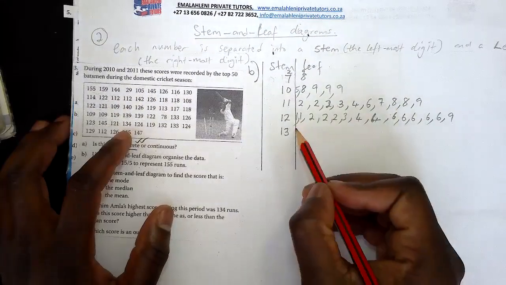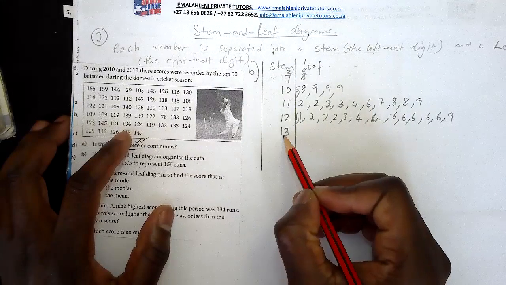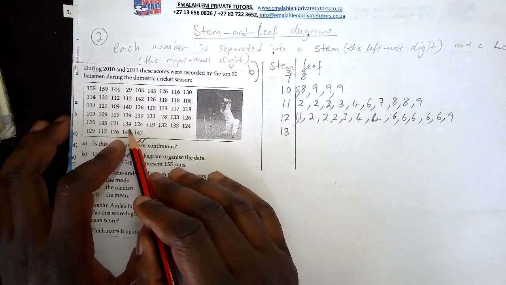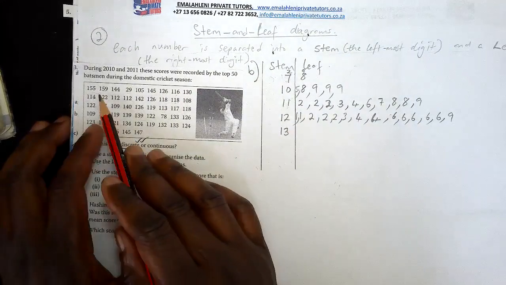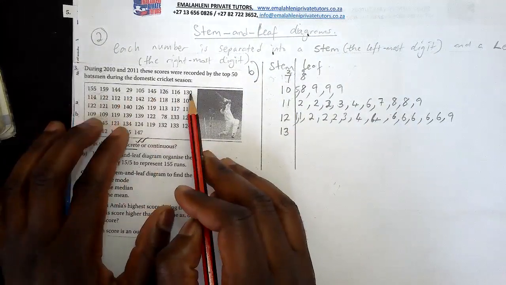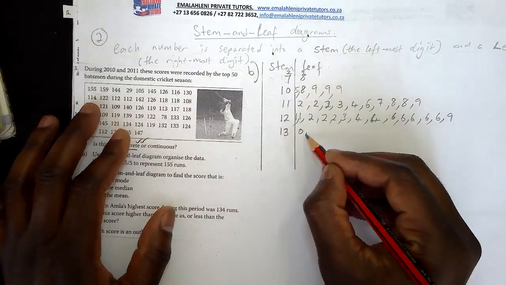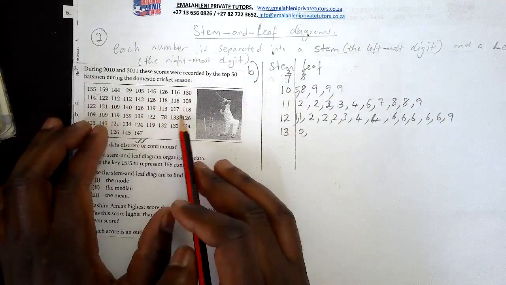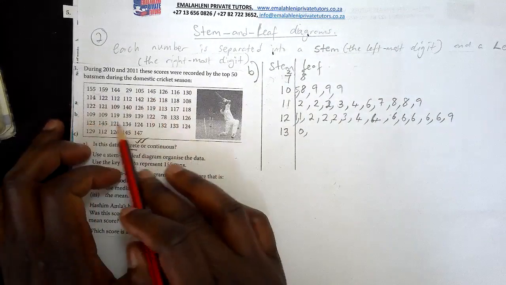Okay, so I'm showing you again here. 13. So you're looking at 130-something. We're going to look at 130. Do we have 130? Yes, we have it. So we're going to put 0 there. Do we have another 130? No.